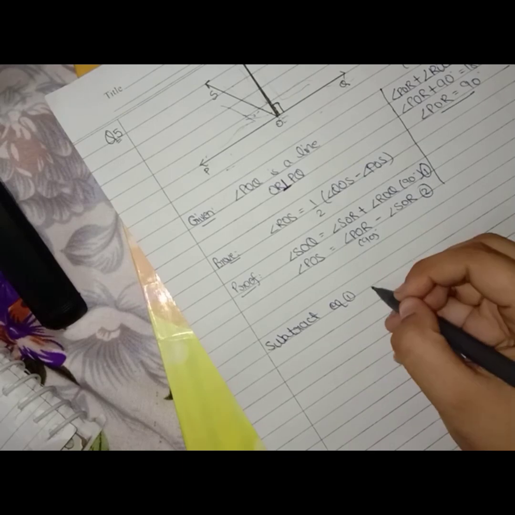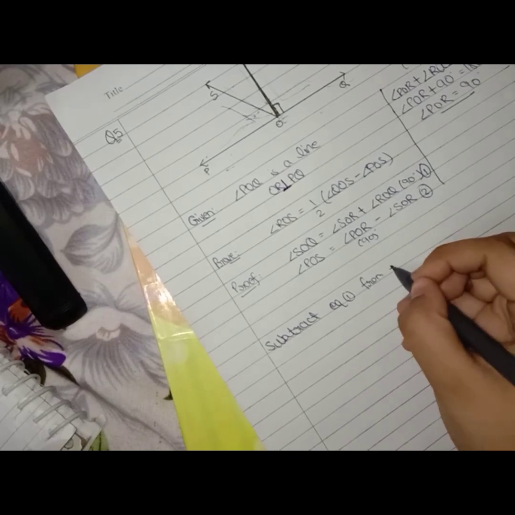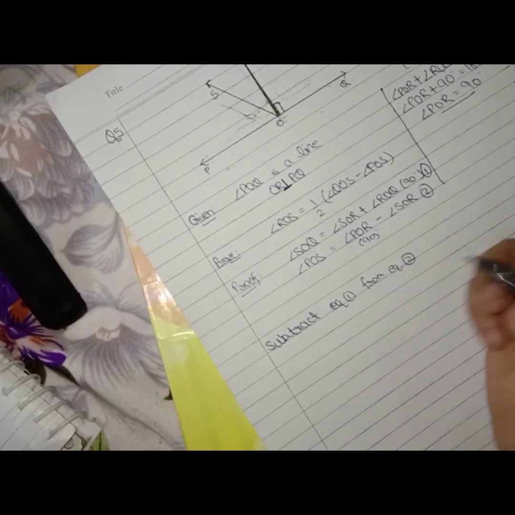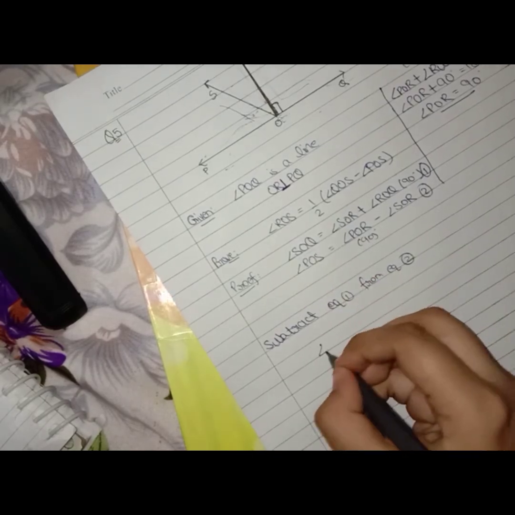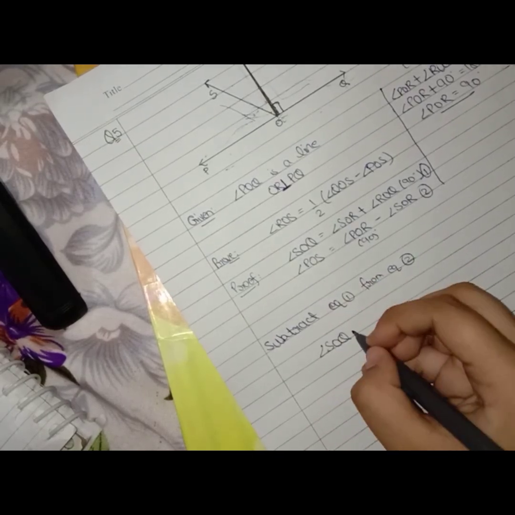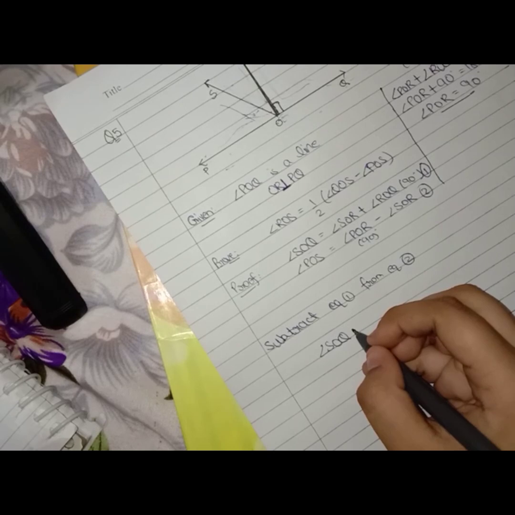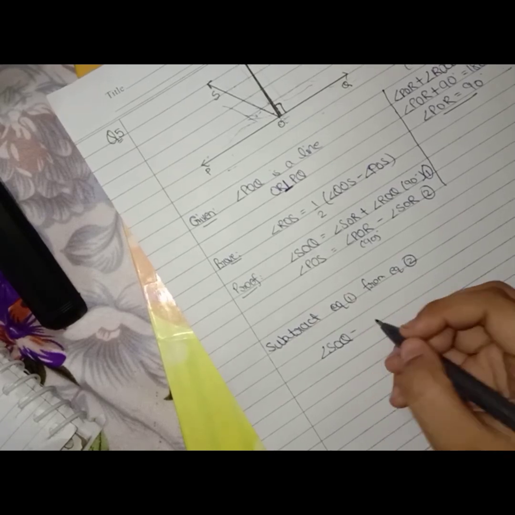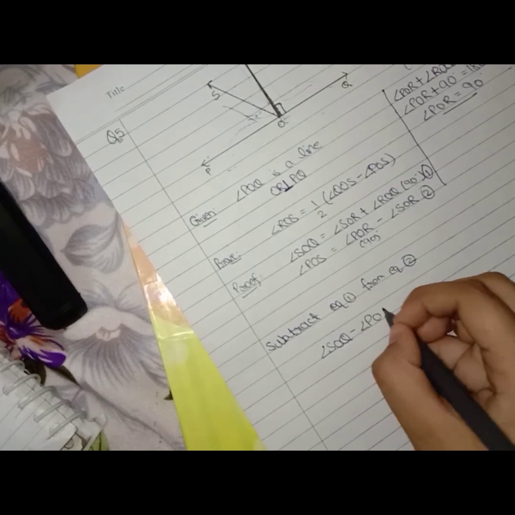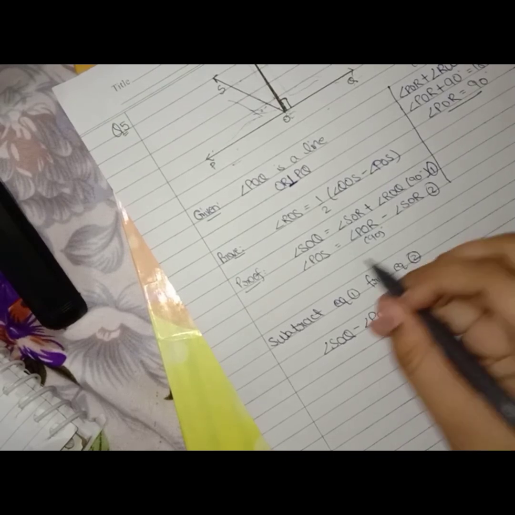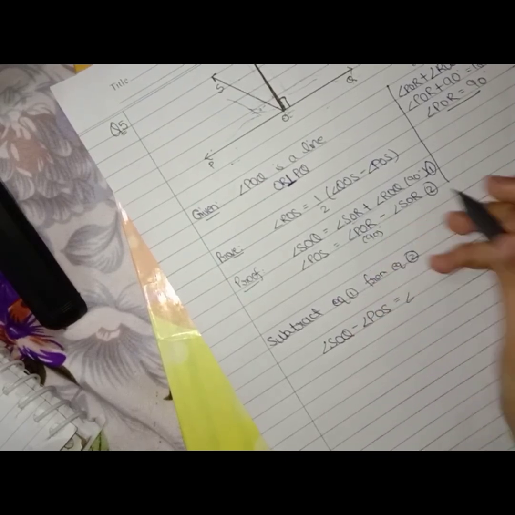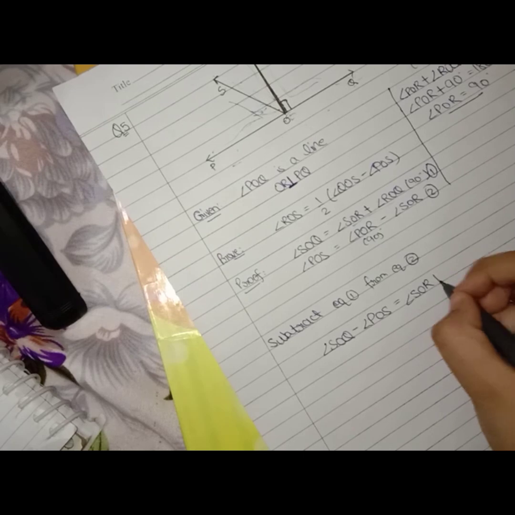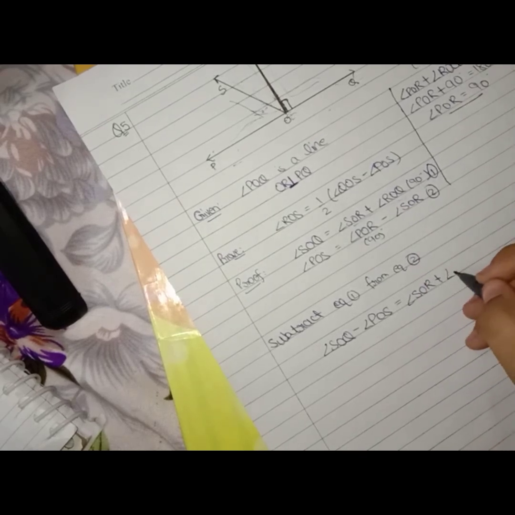Equation 1 from equation 2, that is angle SOQ minus POS equals angle SOR plus ROQ, or 90 degrees.